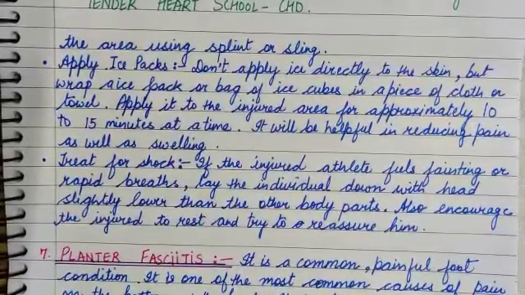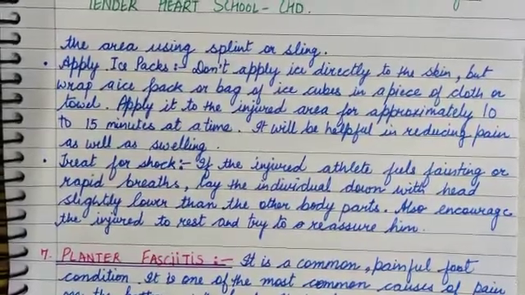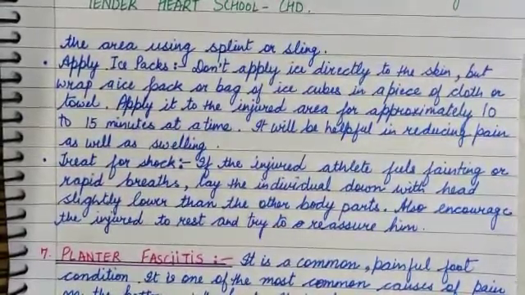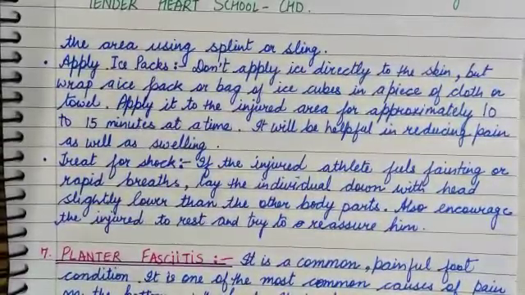If the injured athlete feels fainting or rapid breaths, lay the individual down with head slightly lower than the other body parts. Also encourage the injured to rest and try to reassure him.